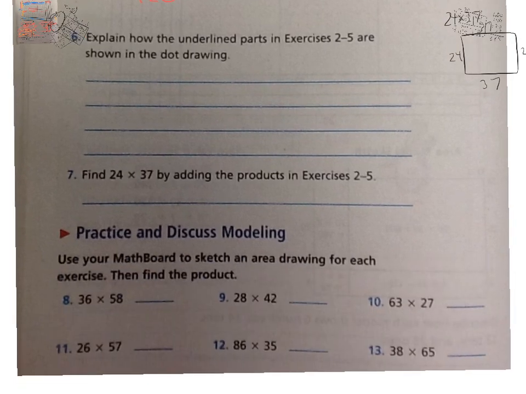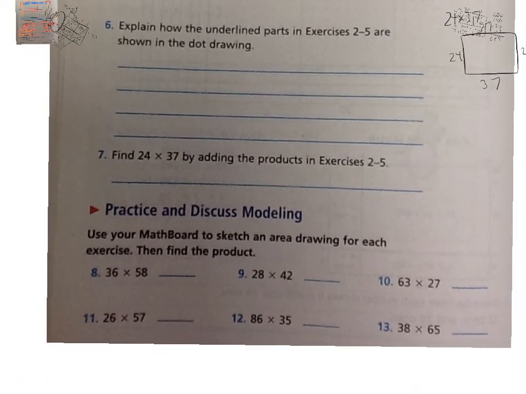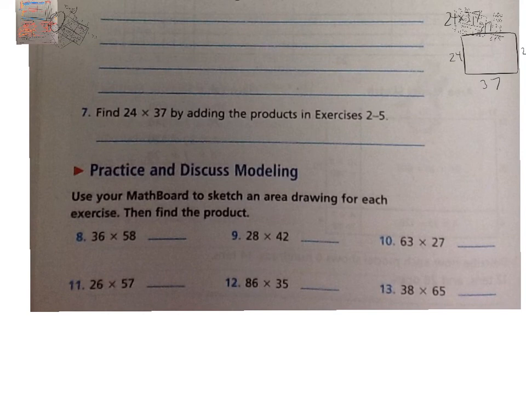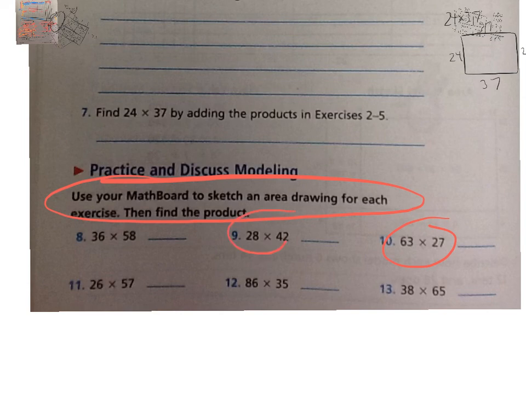So I want you to spend a couple minutes filling out number 6 and 7. And then I want you to do 8 through 13 using an area drawing. That's our rectangle area, our rectangle model. So I want you to try drawing those, doing these 6 using a rectangle model. You'll definitely need your math notebook for this.